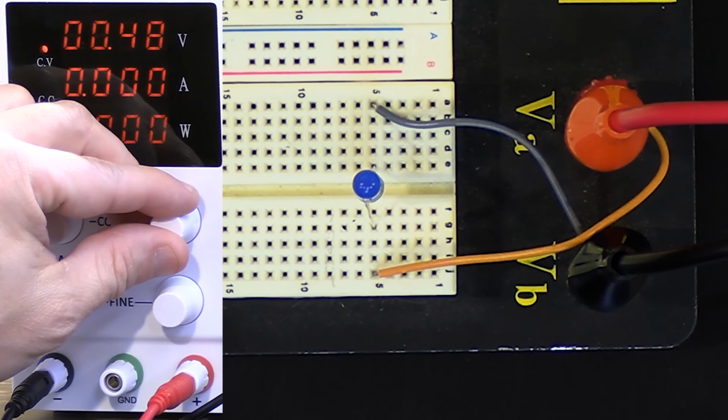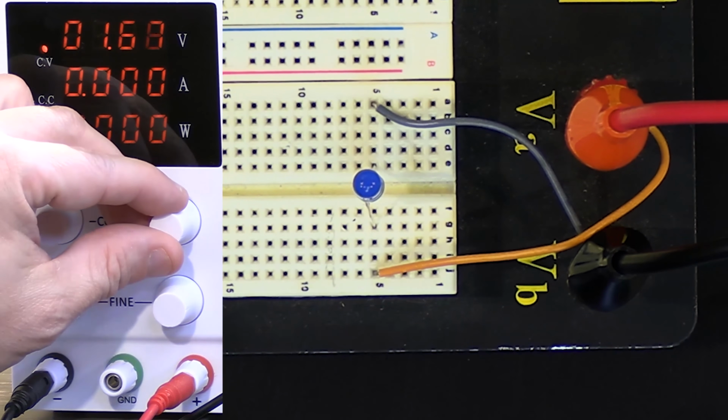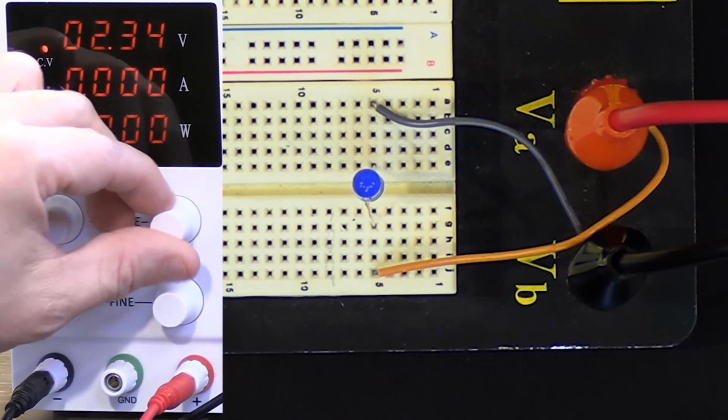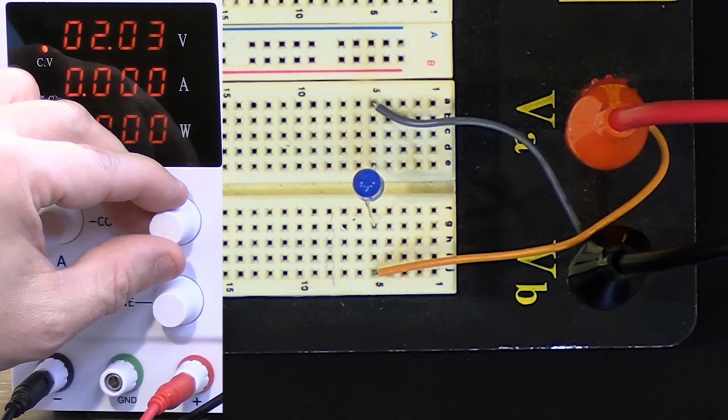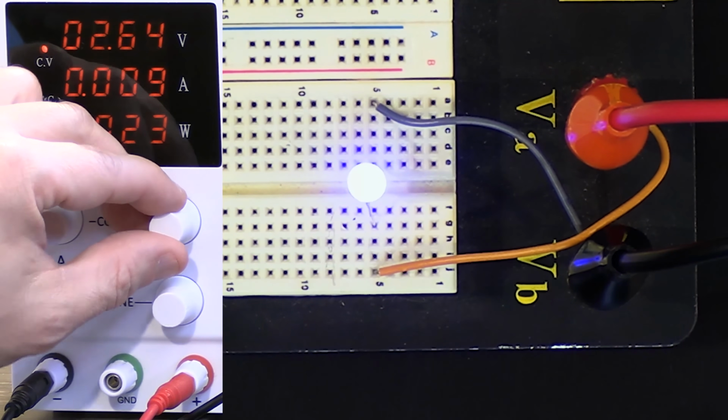So really it does nothing at all until we get up around 2.5 volts. Then it starts to come on. Then basically it's fully saturated. So notice that this thing turns on. Let me get up to 2 volts, or 2.5 volts, 2.6 volts.